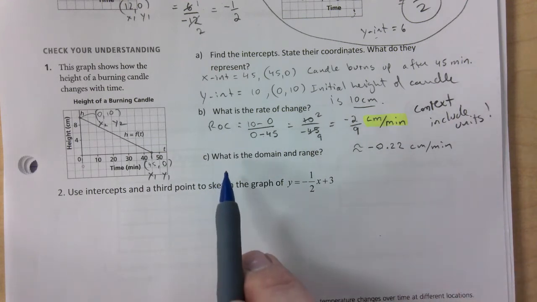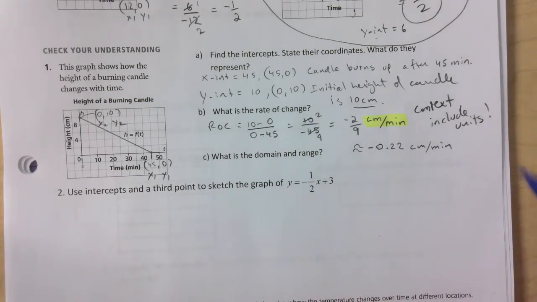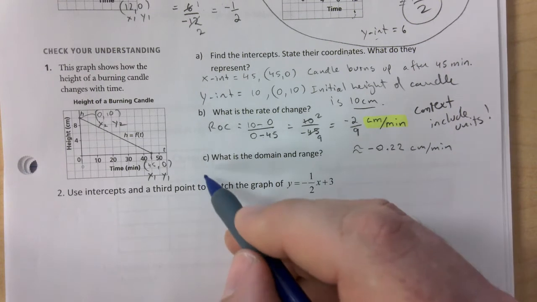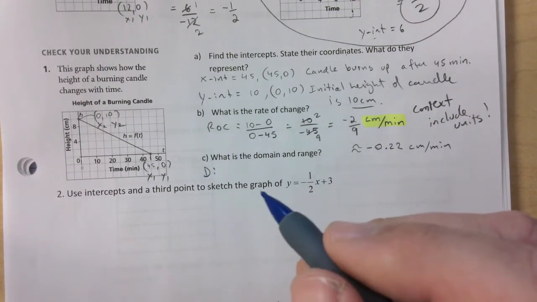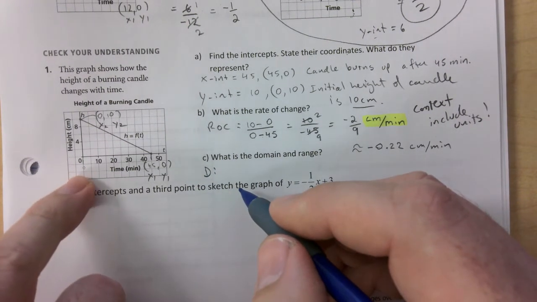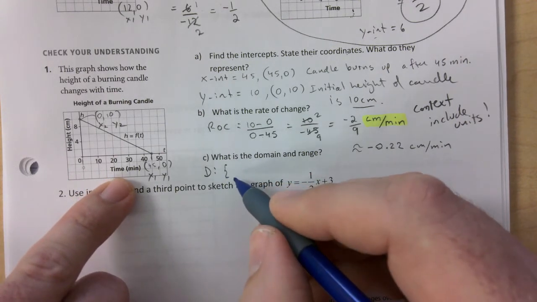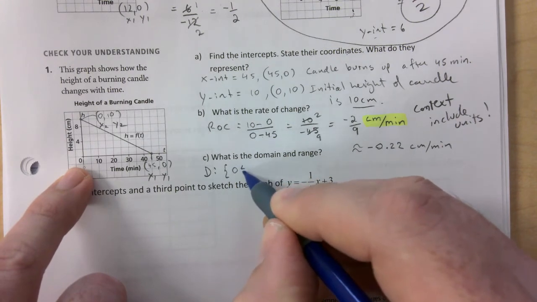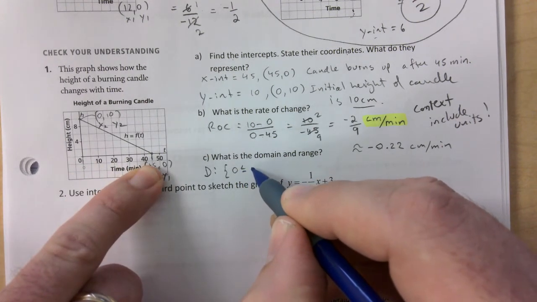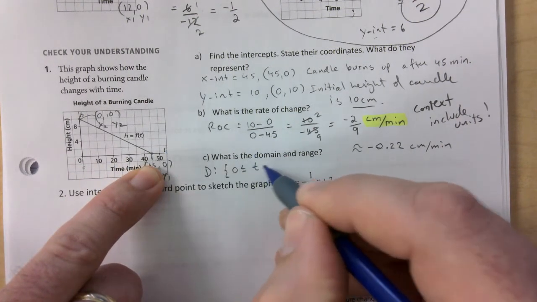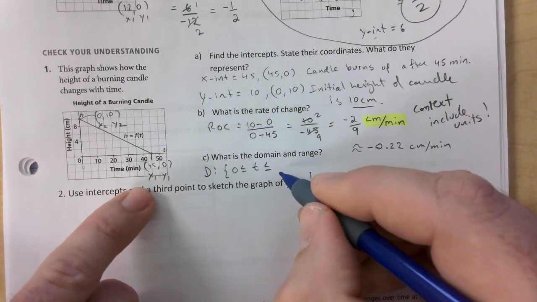Okay. What's the domain and range? I should have left a lot more room here, but anyways, for domain, I'm going to use the set here. We're going to go from 0 all the way to 45, and we're using t for x, right?